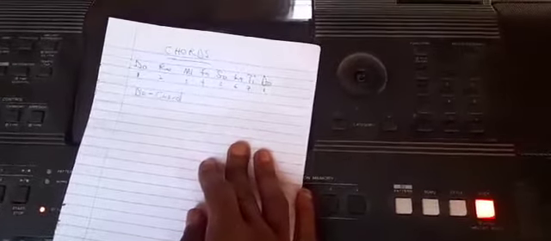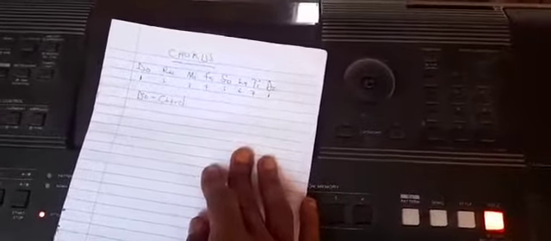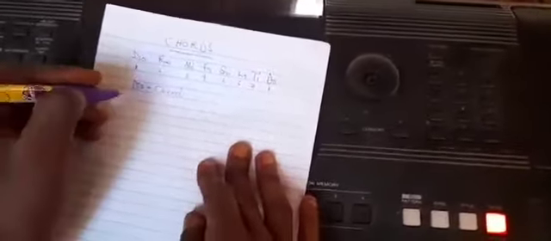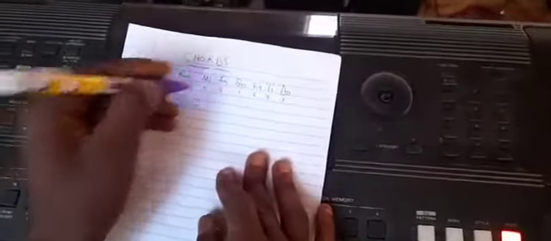Now let me illustrate what I mean. If you want to know the chord for do, you pick 1, you jump 2, you pick 3, you jump 4, you pick 5. So basically the chord for do is do, mi, and then so.